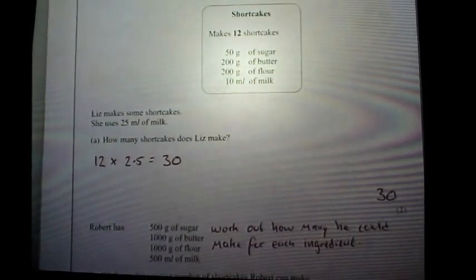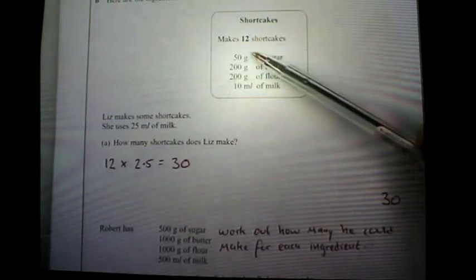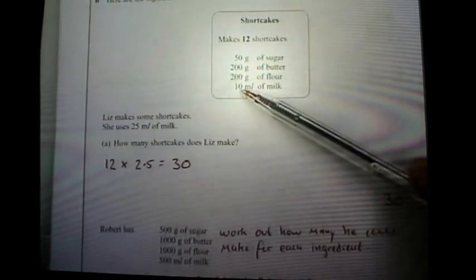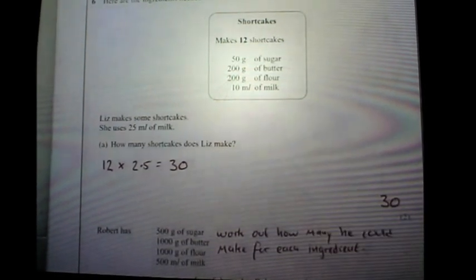Question number 6, ratio 1. She's got 25 millilitres of milk. How many shortcakes can she make? Well, you need 10 millilitres to make 12, so you times that by 2.5 to get to 25. So you times 12 by 2.5 and you get 30. So 30 is the answer.